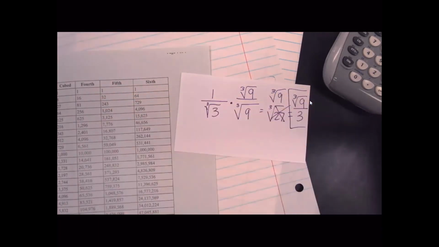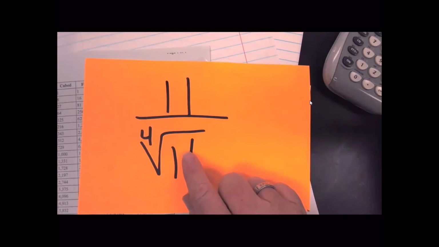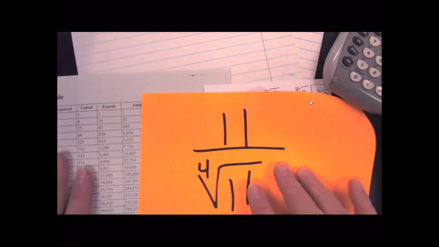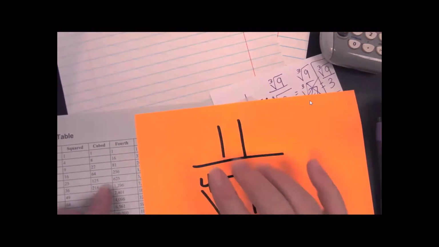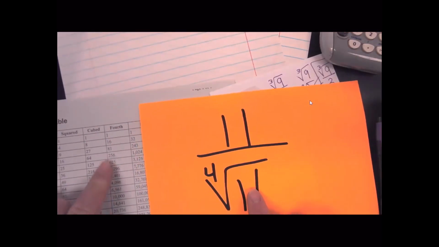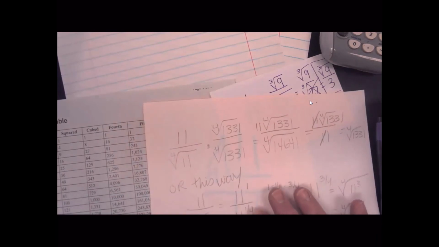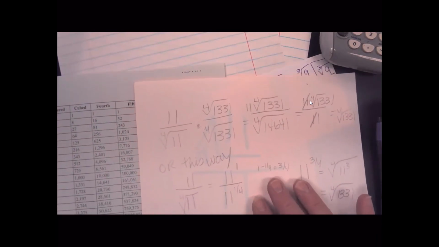All right, last one. 11 over the 4th root of 11. So we're looking for what I can multiply 11 by to get something on the 4th root table. So I'm going to move this off to the side. Is any of these numbers divisible by 11? Okay, yeah, I don't know. Well, let's see. No, that one's a doozy.